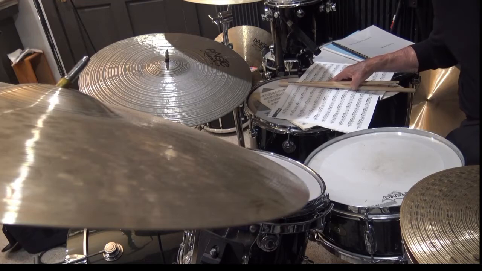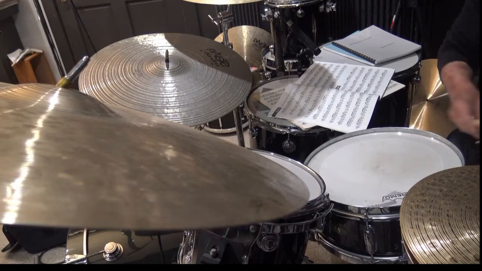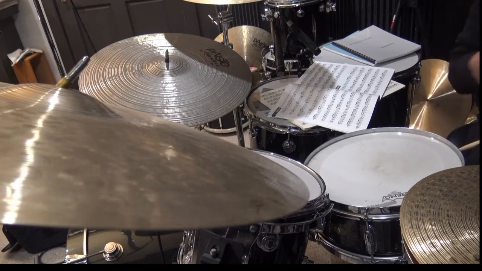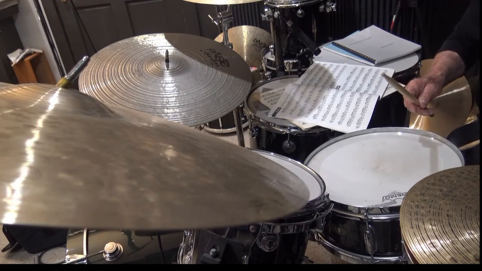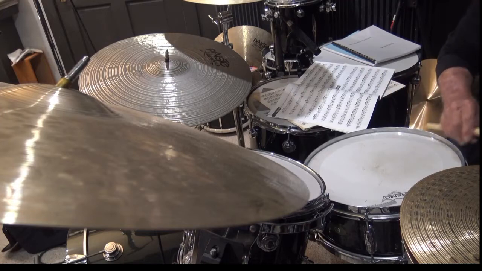Now, if you're on page 12, line number 1, you have the dotted eighth note and then a 16th. That's played, you're counting 16ths. 1, E, and da. See it? 1 E and da. You understand that, Stacy?